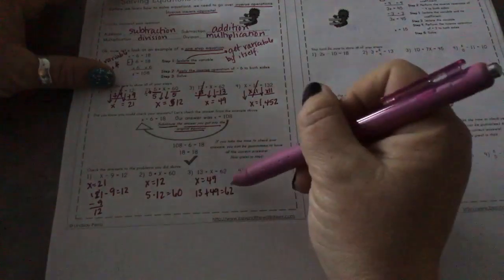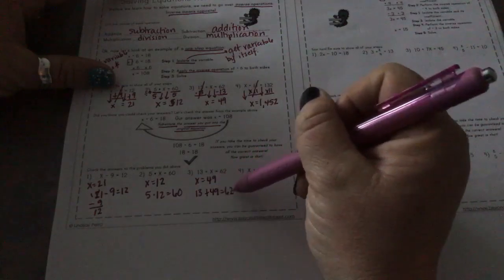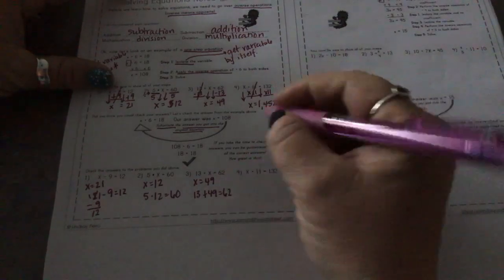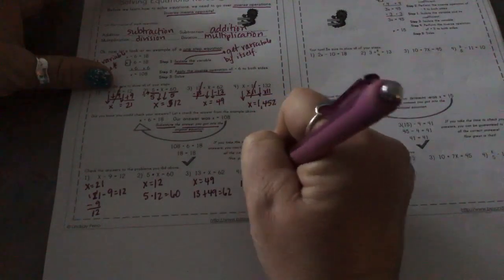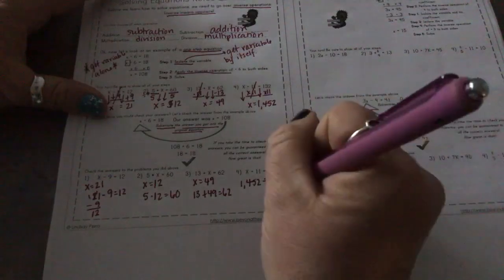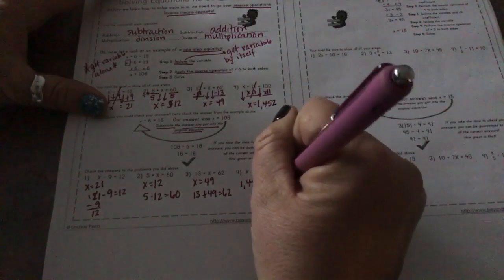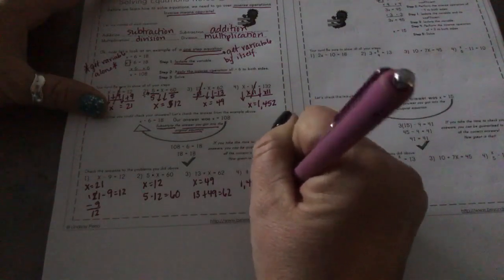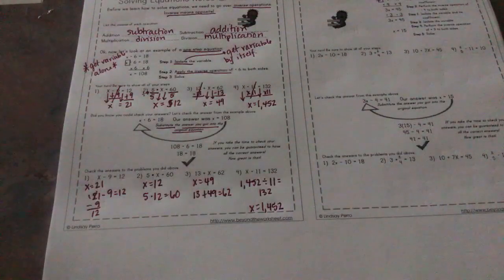And in this one, I know again, because I substituted incorrectly, that I got the correct answer. All right, the last one is 1,452 divided by 11. I know that's right because I use a calculator. It will give me 132, and I know that x equals 1,452. So the check method is really good if you're not sure or when you first start doing this.